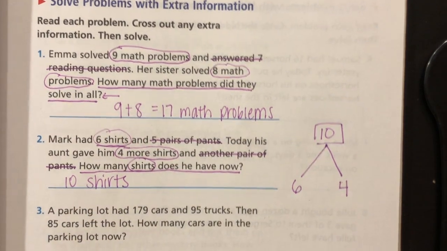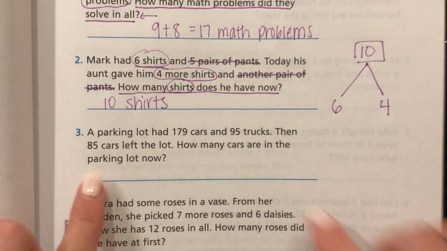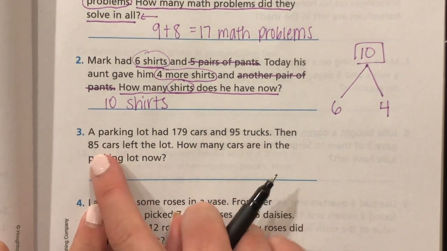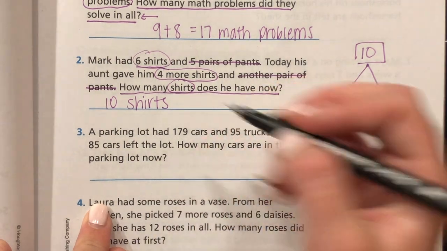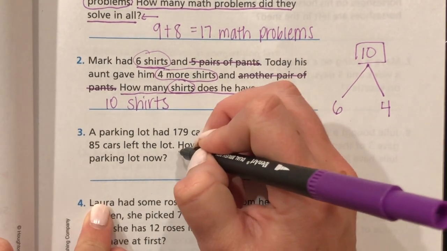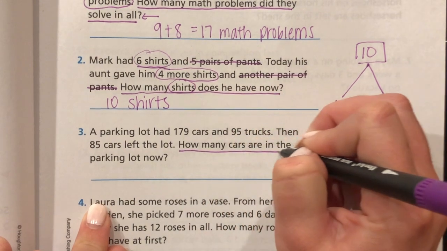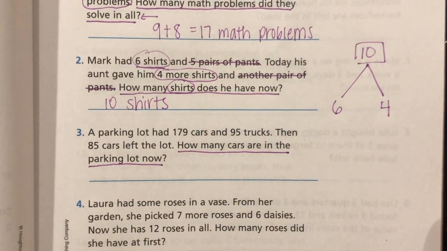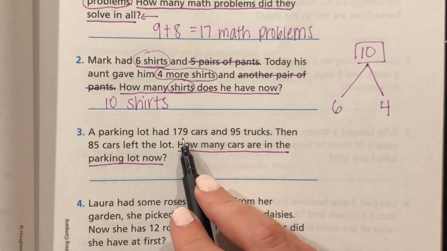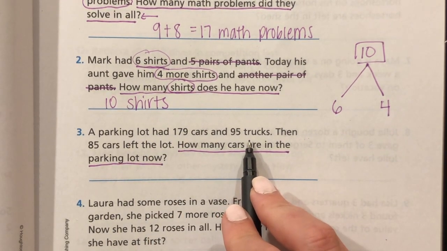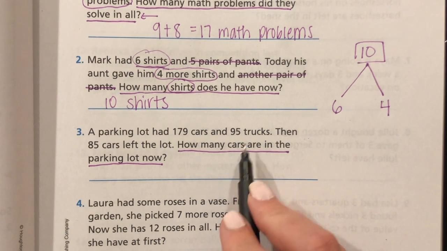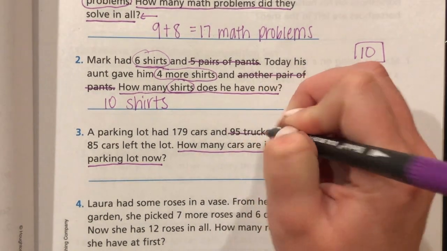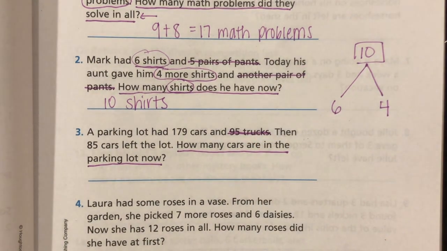Okay, let's try that with one more. A parking lot had 179 cars and 95 trucks. Then 85 cars left the lot. How many cars are in the parking lot now? So I'm going to underline my question. How many cars are in the parking lot now? So a parking lot had 179 cars and 95 trucks. And you need to think, am I looking for cars or trucks? I don't need to know the trucks. I'm going to cross that out because that's not important to me.